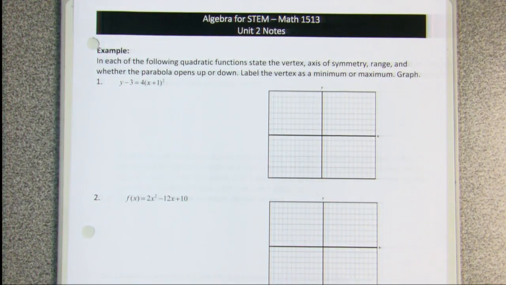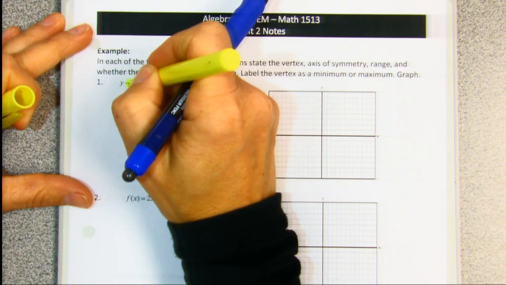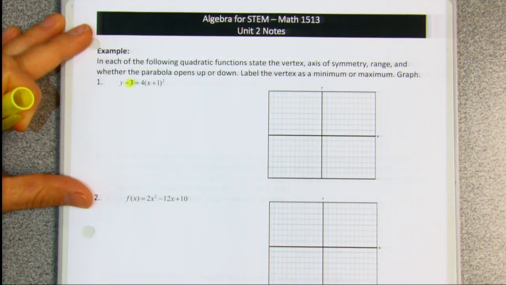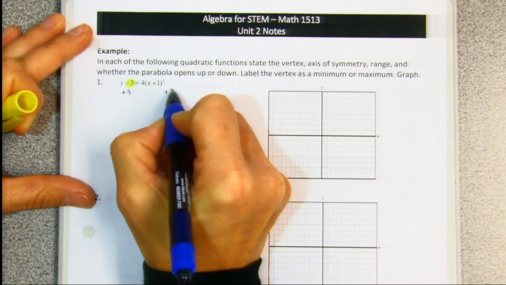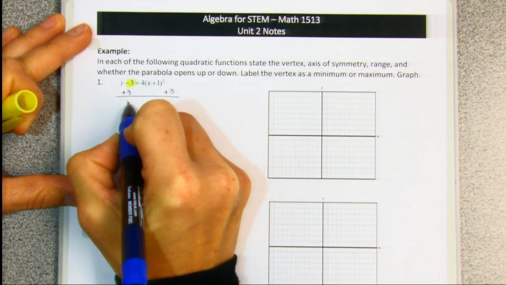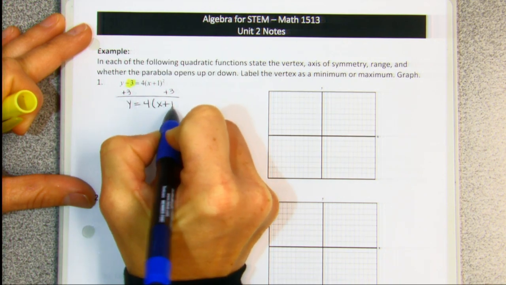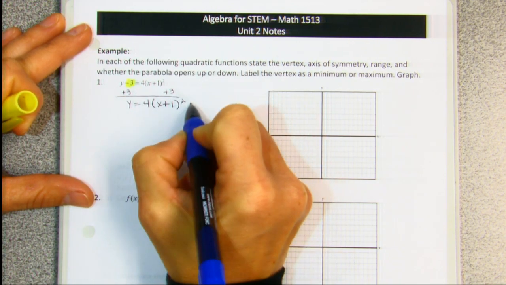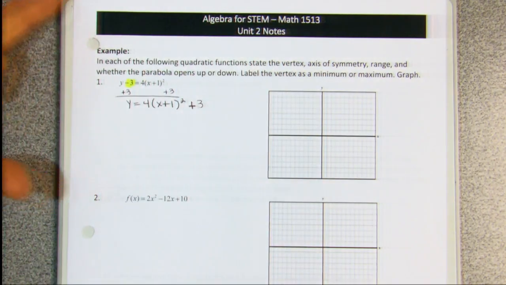It was minus a 3, I guess. So if we could just move it, we could put it in standard form. So we would just add 3. So we get y equals 4 times (x plus 1) squared, and then we have plus 3 there on the end. Remember, each part of this represents something that we've just learned.